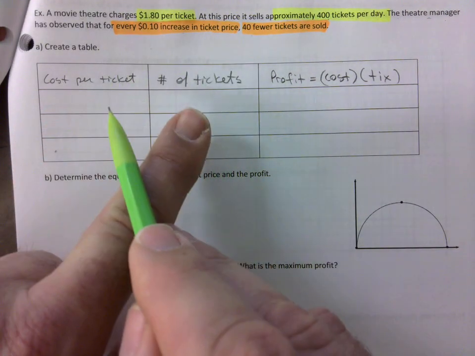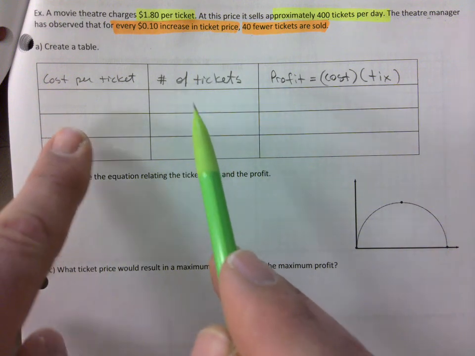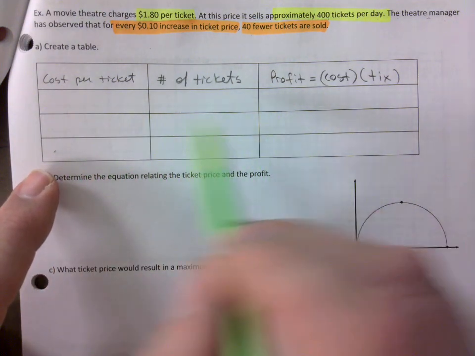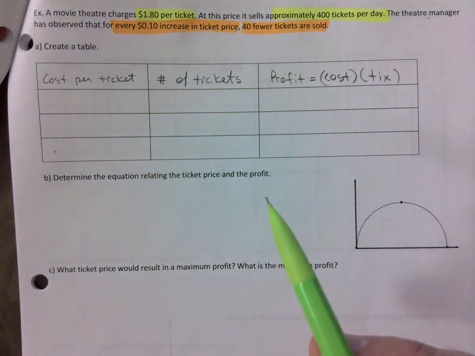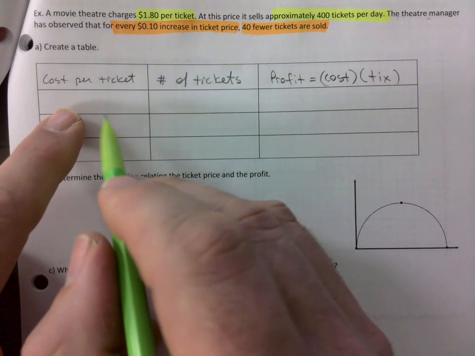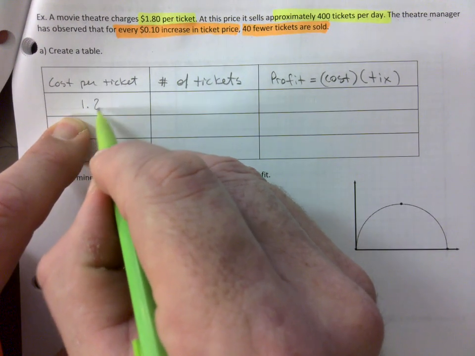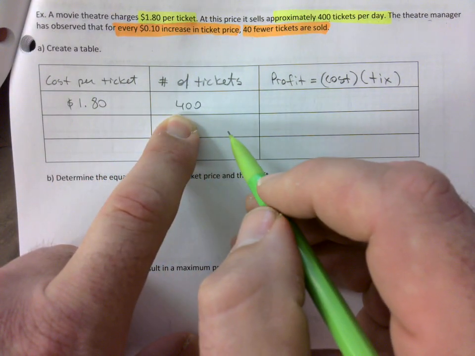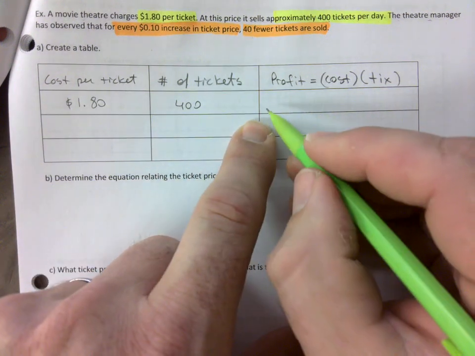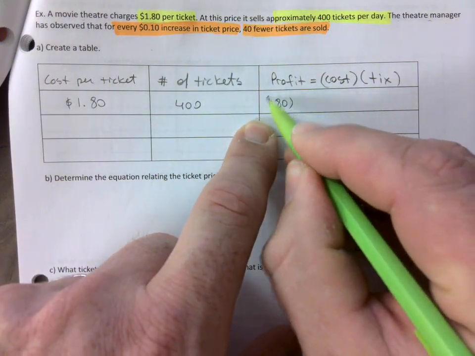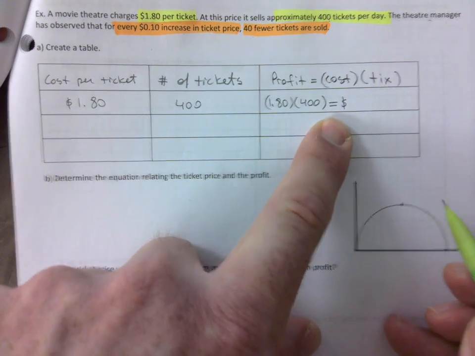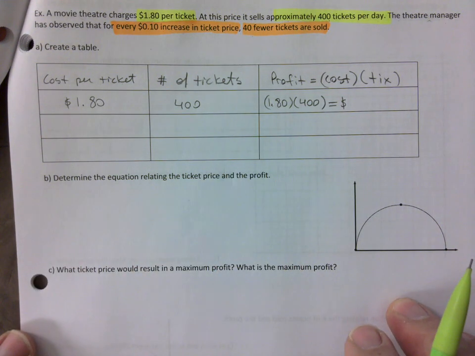And this could have been in reversed order. I don't care, right? You just have to make sure these are the two things that I need to come up with my profit. Now, let's fill in. You see how I have 3 rows here? Because how many points do we need? We need 3. So if the price is $1.80 per ticket, I sell 400 of those. My profit, therefore, is going to be 180 times 400. And I'll come up with that number shortly. Just leave it like that for now.